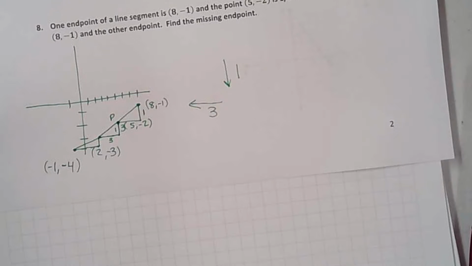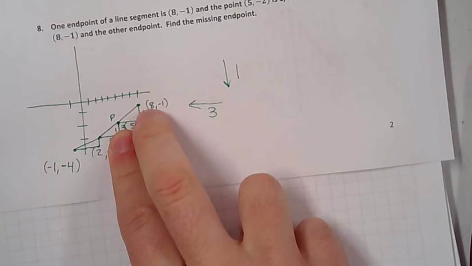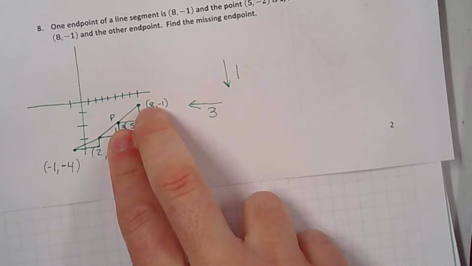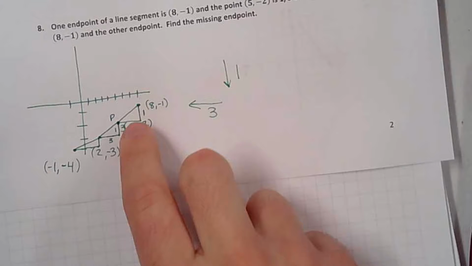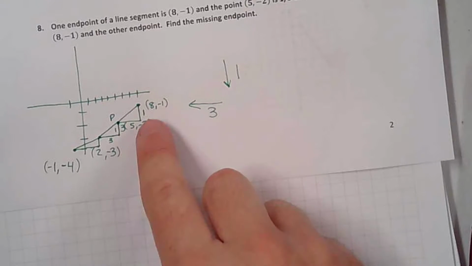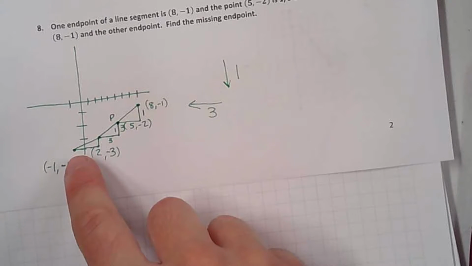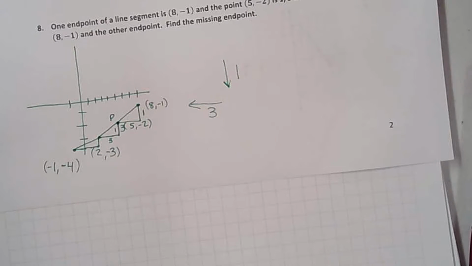So here's the deal, here's what I did. I plotted 8, -1 here, and I plotted 5, -2 here. Those are the 2 points they give you, and they say that one's a third of the way. So what I did is I did the distance going down 1 and over 3, because that's the distance between these 2 points, vertically and horizontally, and I did that 3 times.